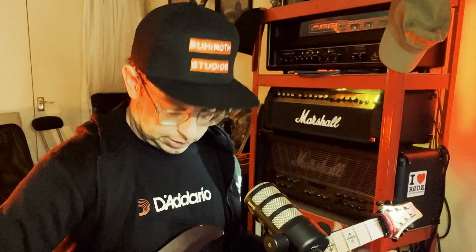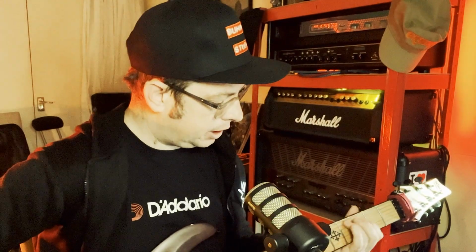So that is the neck pickup of my Strat, and that's what this is then attempting to sound like with the DI match technology.